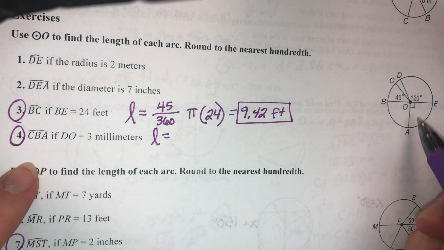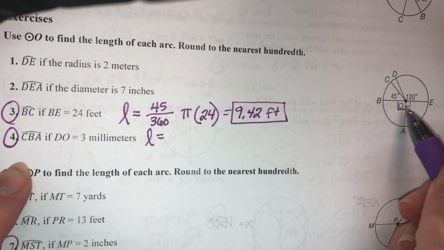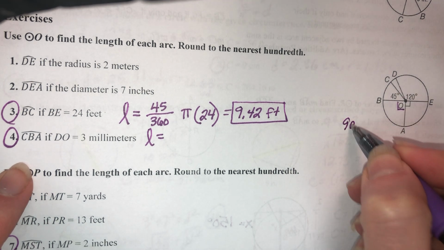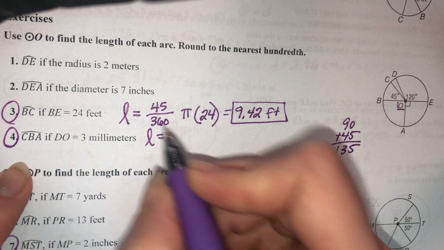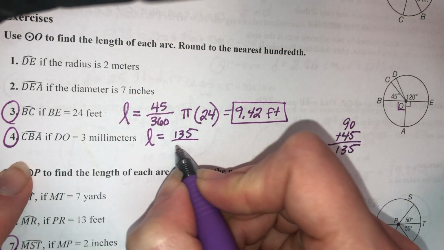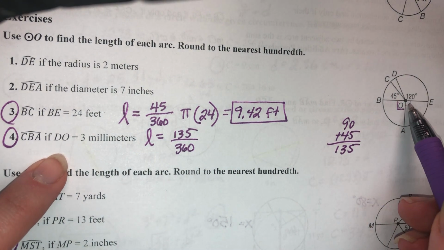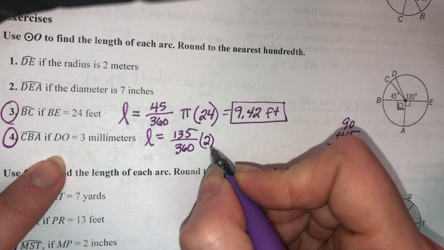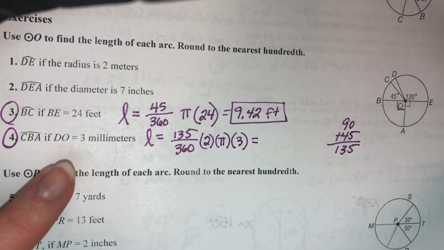The degrees would be, let's see, this is a 90. So 90 plus 45 is 135. So we do 135 degrees out of 360, and then they give us DO is 3. So then we're going to go times 2 times pi times the radius.